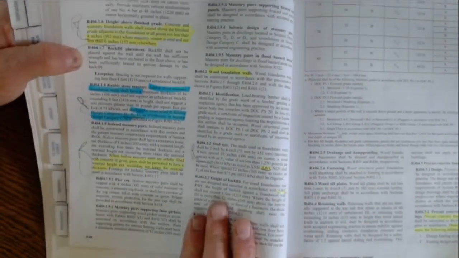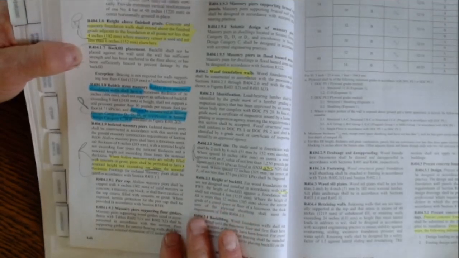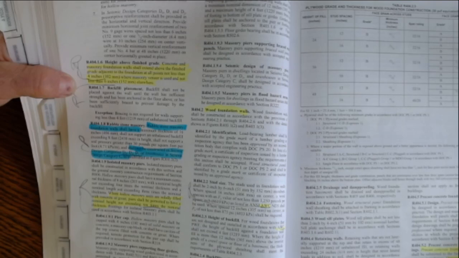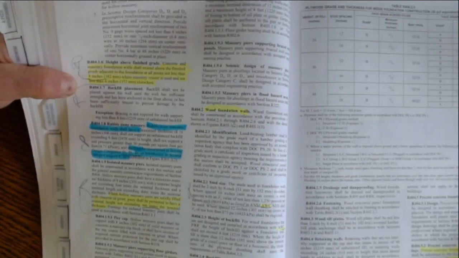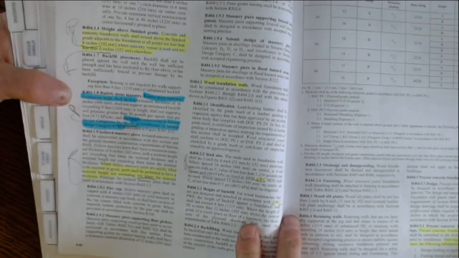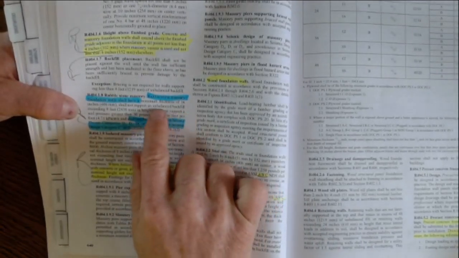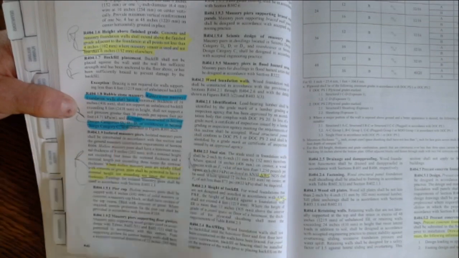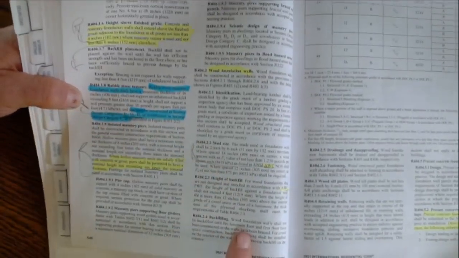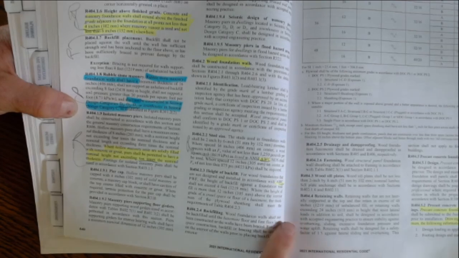Bricks have to be about 4 inches above the ground. I mentioned before 6 inches is typical for wood construction, for wood siding, but you can do 4 inches for bricks. Know that 16 inches is the minimum thickness of a rubble stone foundation. I've never seen any new rubble stone foundations. I don't know who's making them, but anyway.